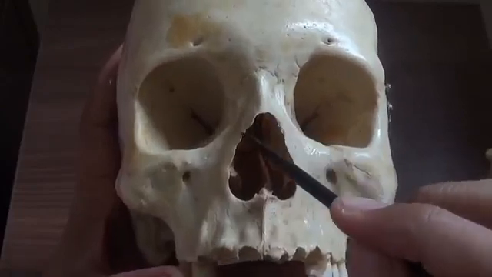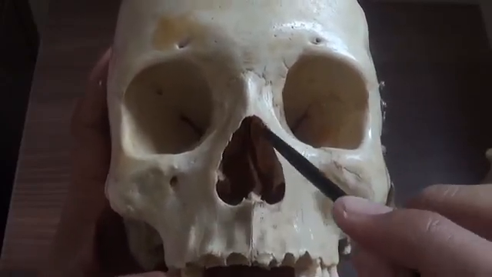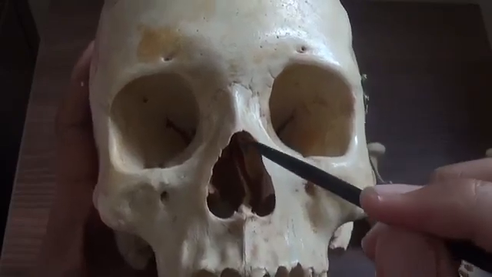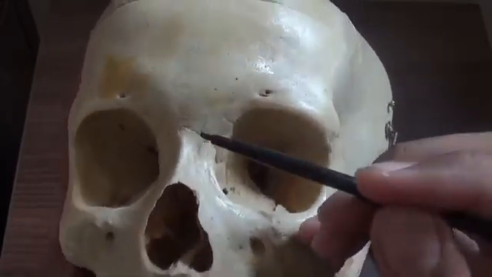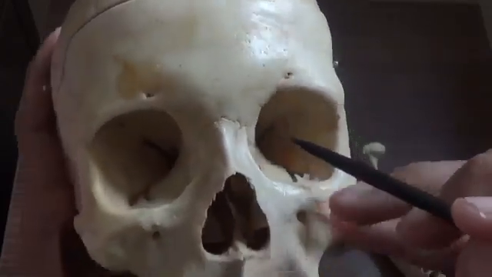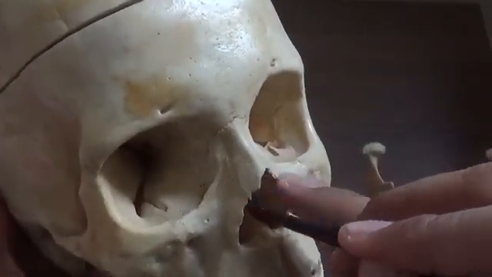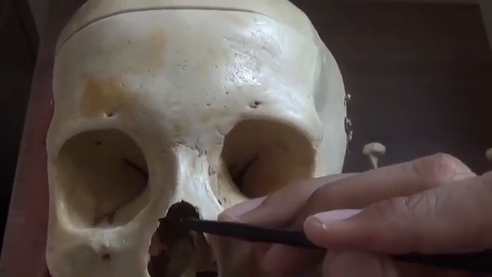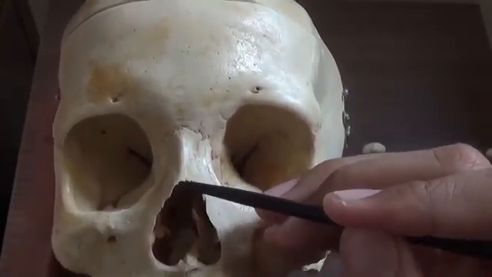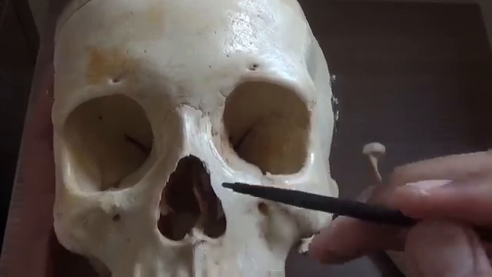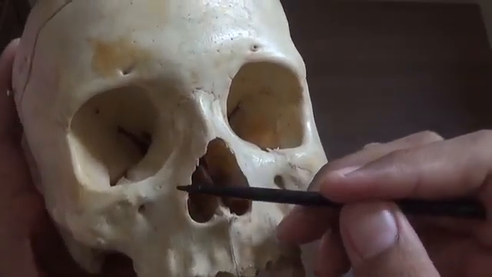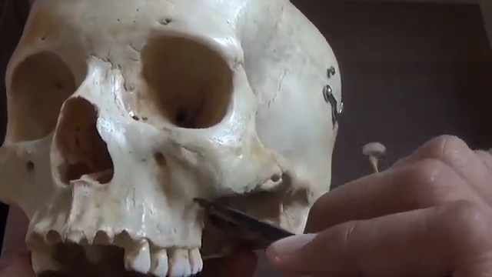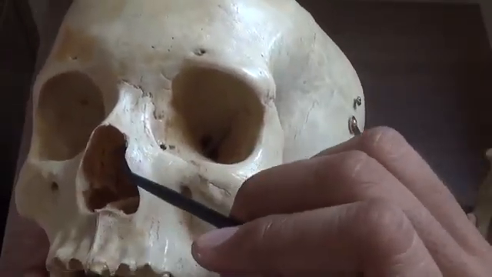Now let's see pyriform aperture of the nose. It is pyriform in shape, narrower above, broad below, and it is completed by two bones. From above, these two are nasal bones, and the lower free margin of the nasal bone will form the upper boundary of pyriform aperture, whereas below it is completed by nasal notch of the maxilla. This is maxilla and this is its nasal notch.